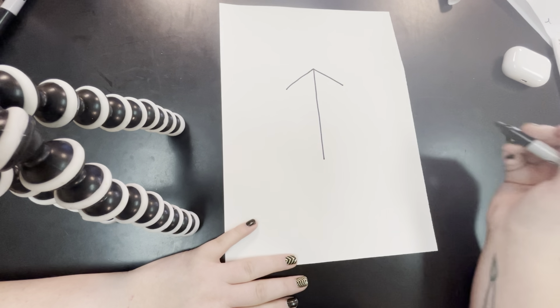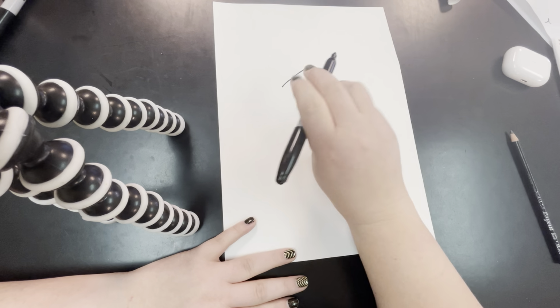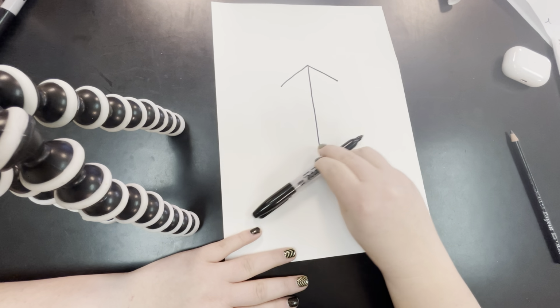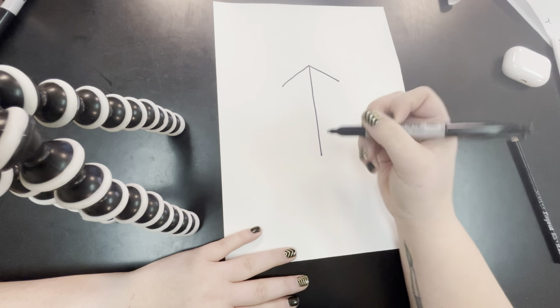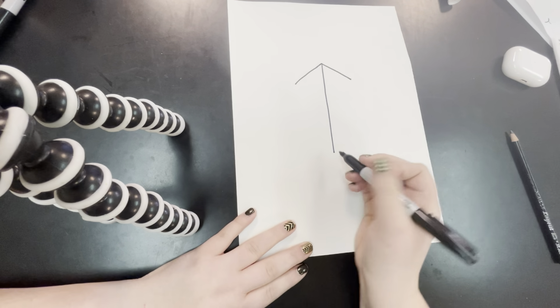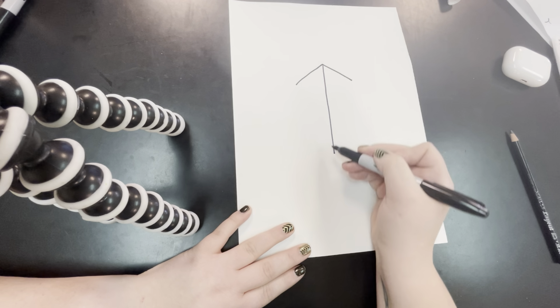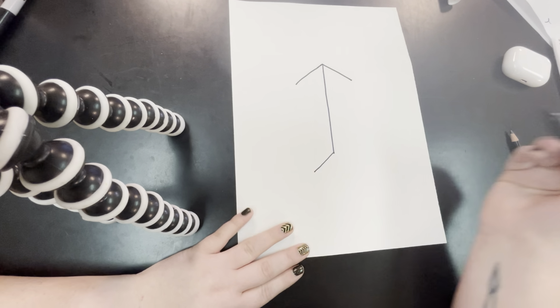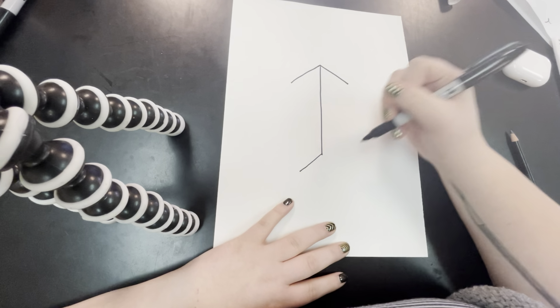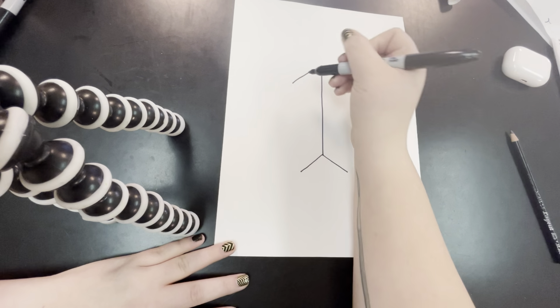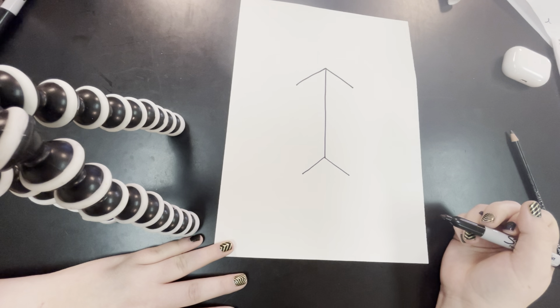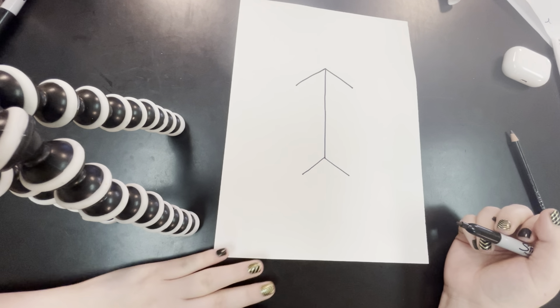After you've gotten your arrow, we're going to do the same thing on the bottom, but we want to try to make sure that it's at the same angle. So I'm going to try my best. If it ends up being a little bit different, that's okay. Try to make it about the same length as well. And I know this part's kind of tricky, but we will line it up with a straight vertical line at the end, so it's not that big of a deal.